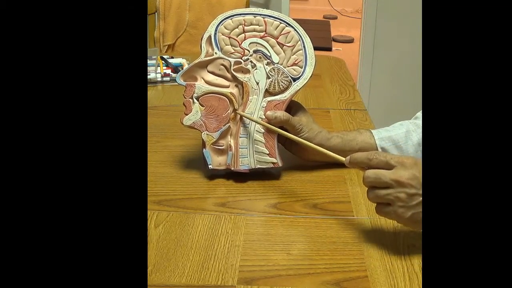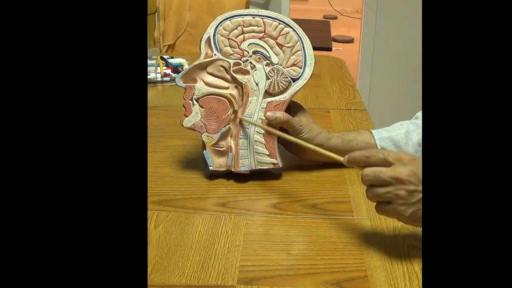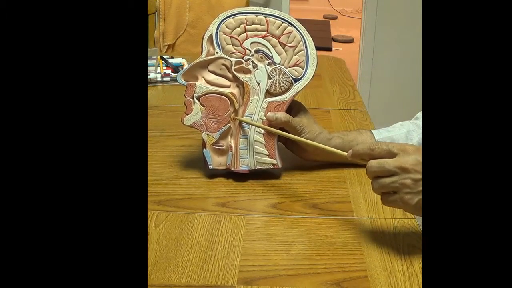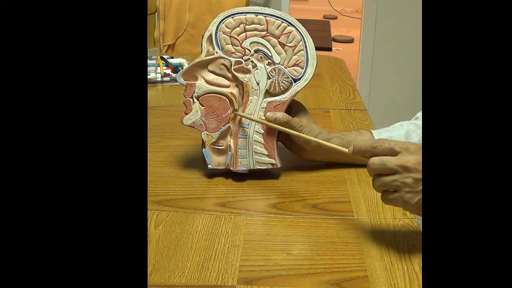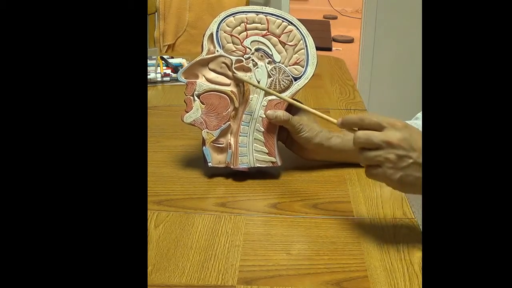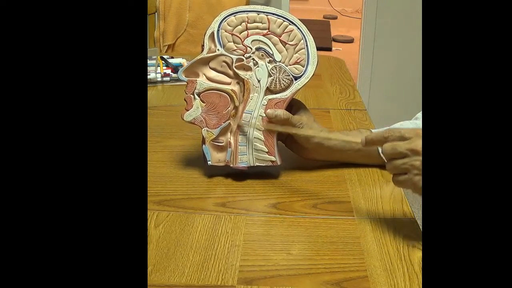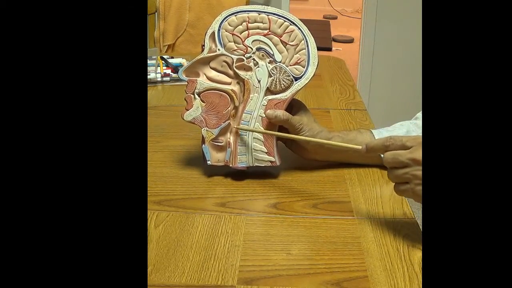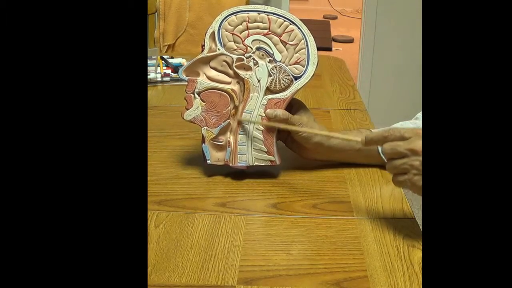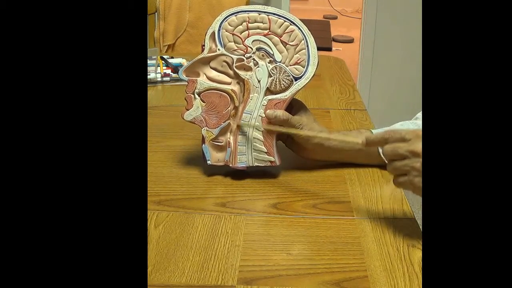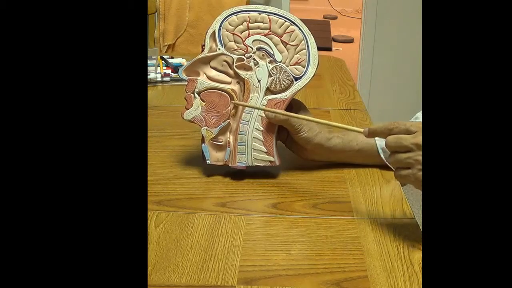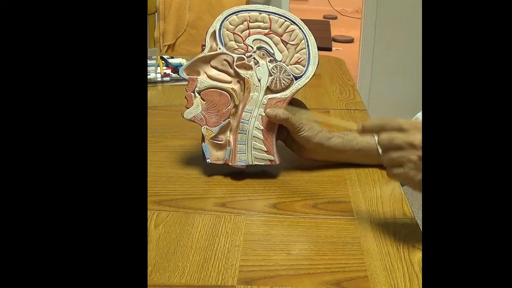Since the food enters into the oropharynx in this part, this is a common pathway for food and air, right? So the oropharynx and laryngopharynx both are common pathway for the food and air.